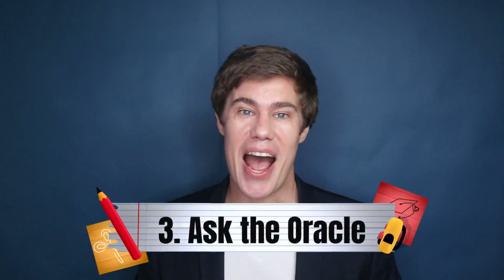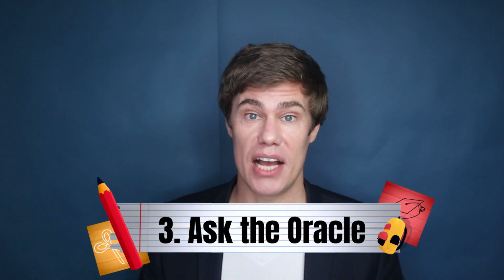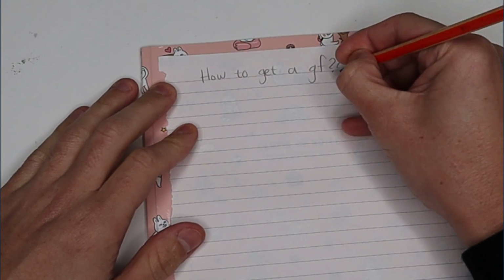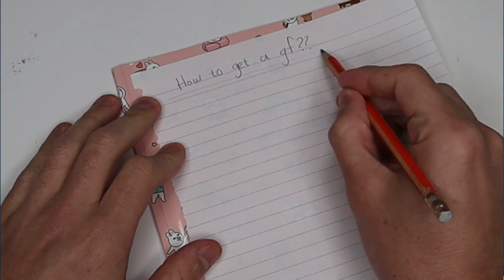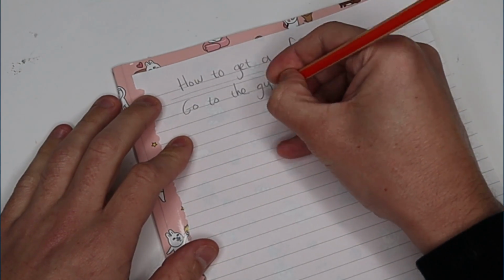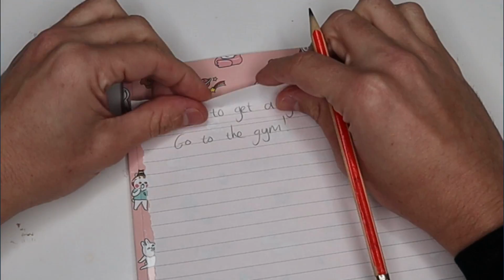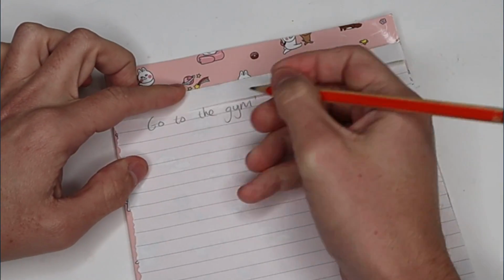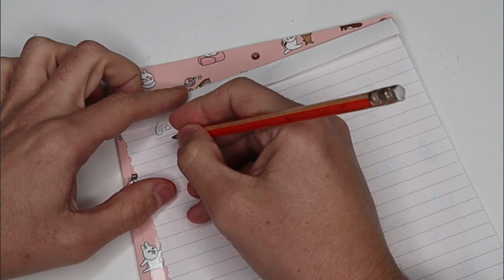Number 3. Ask the oracle. Every player has to write one question which they want the oracle to answer at the top of the page. Now, every writer has to pass their papers to the person on their left. That student has to write the answer to the question. Now the writers have to conceal the question written at the top portion by folding it and then pass it on to the person on their left.